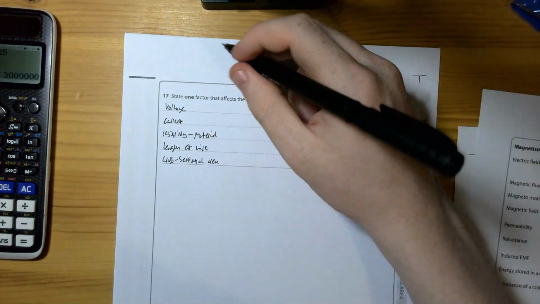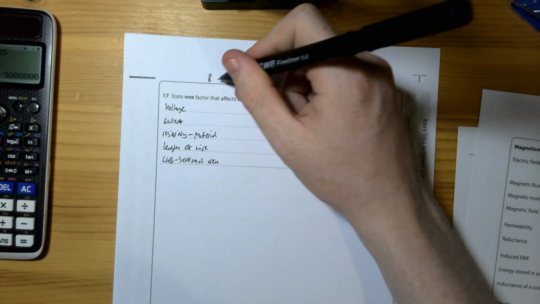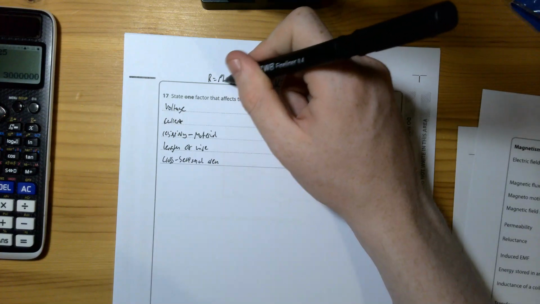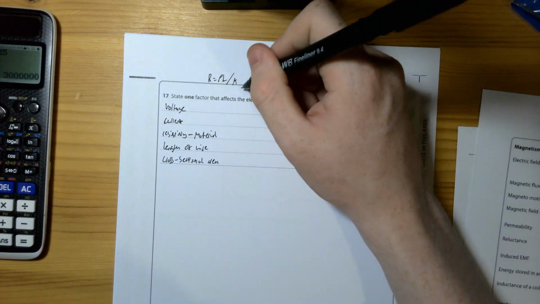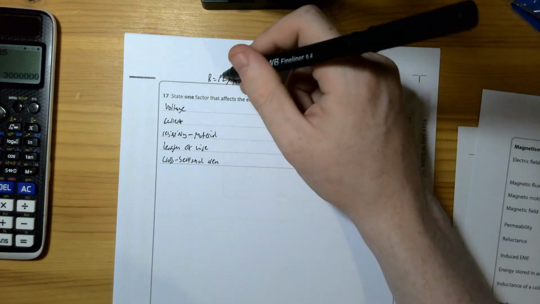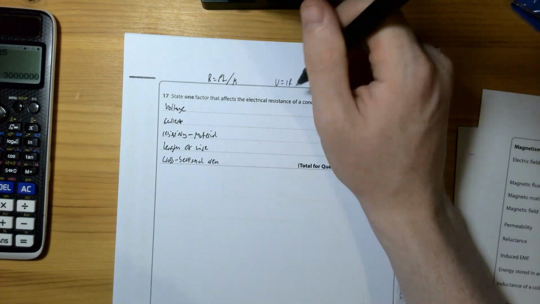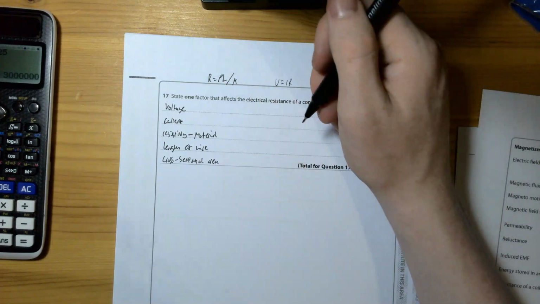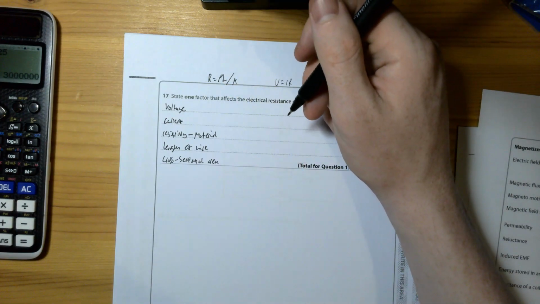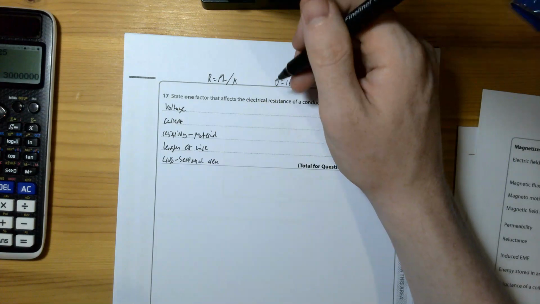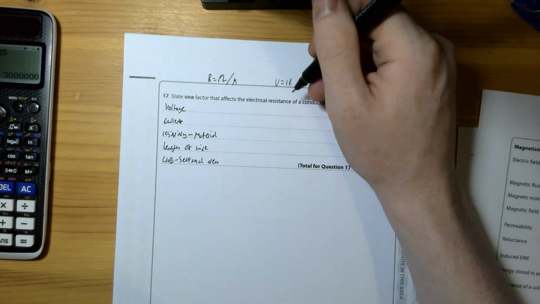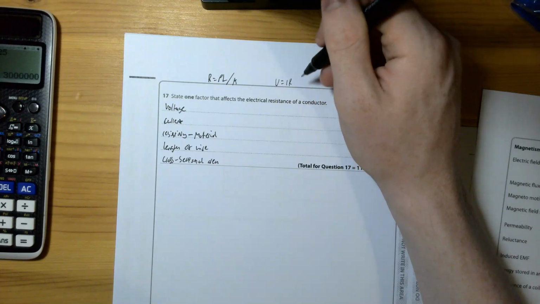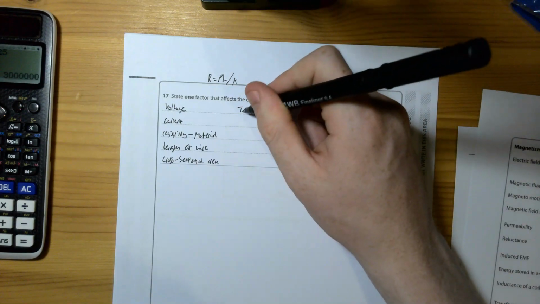Because after all, I'm looking at the formula R equals rho L over A. So we've got length of the wire, we've got resistivity, we've got area. So I'm using these two formulas which can be the answers. We've also got the idea that if something is ohmic, it follows the straight line of V equals IR. But if it's non-ohmic, it means the temperature can affect it as well. So I'm going to put temperature down.